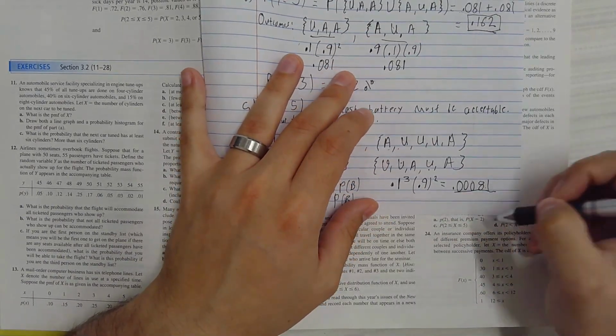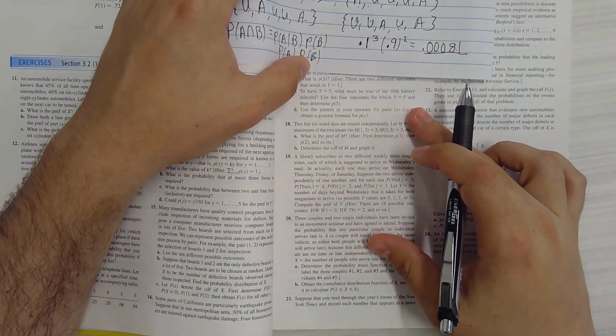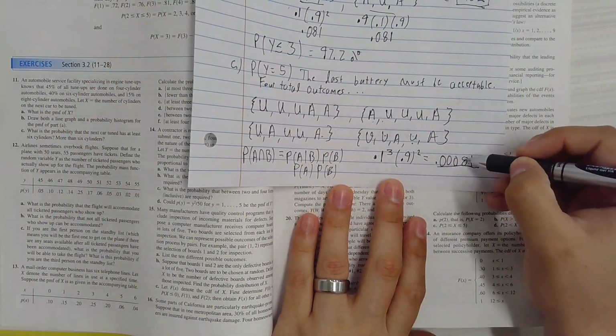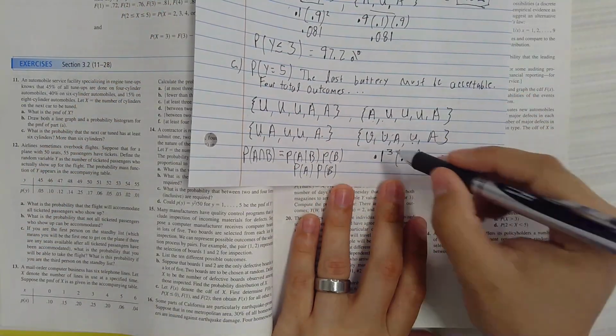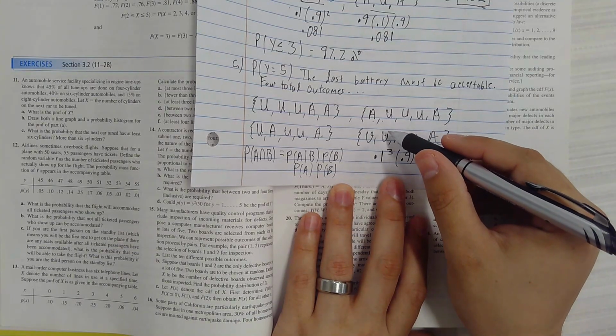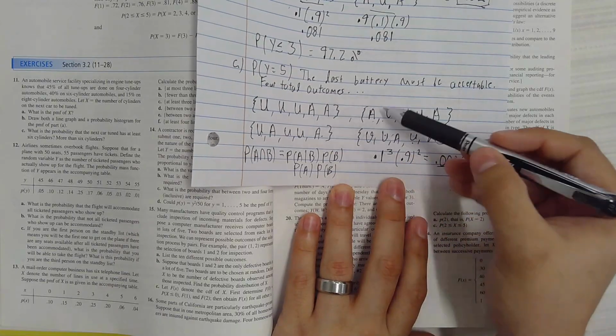So this would essentially be the probability of each one of these, and we want to know the probability that any one of these possibly happened, that this or that happened.